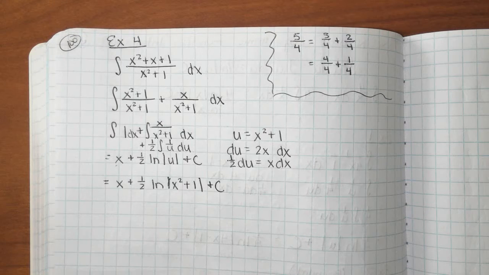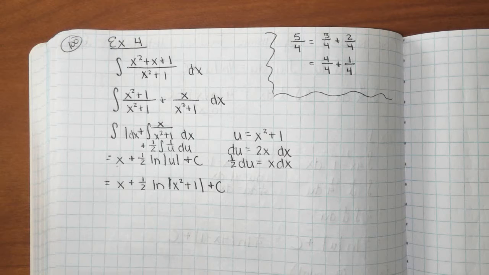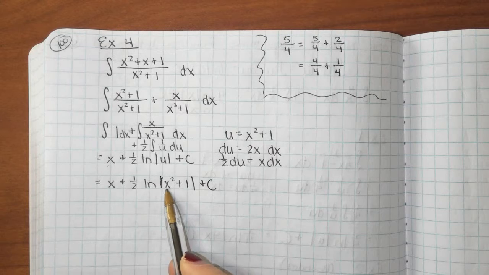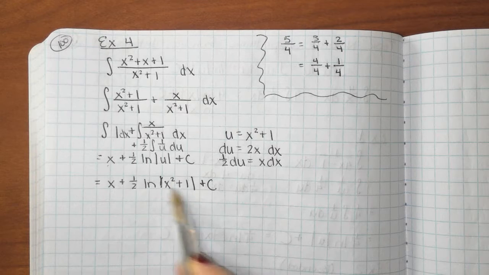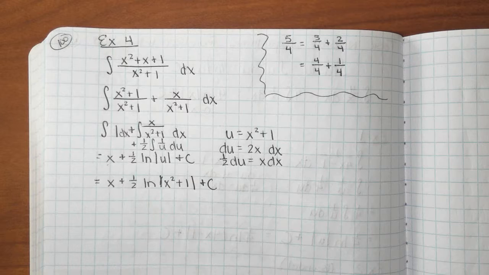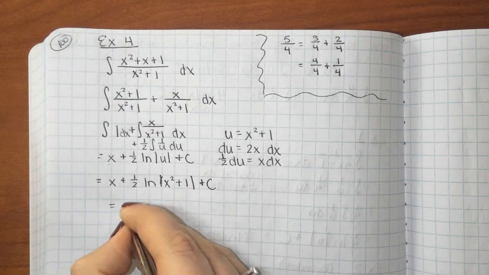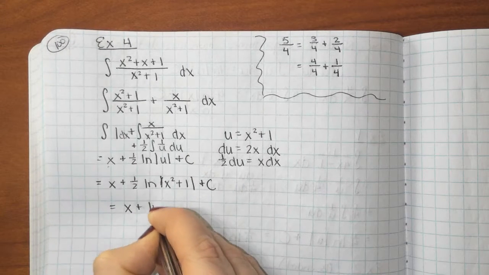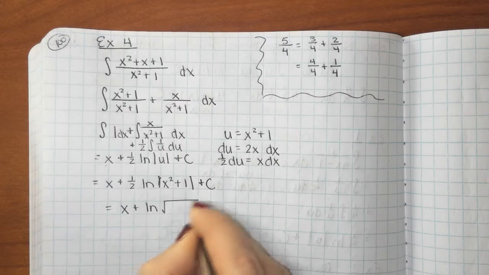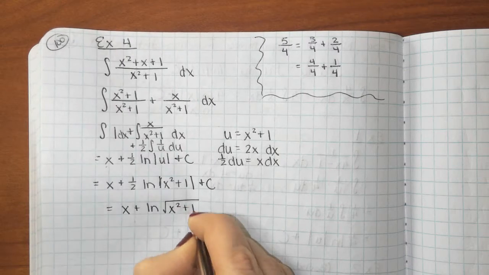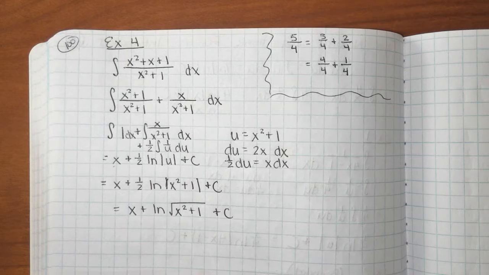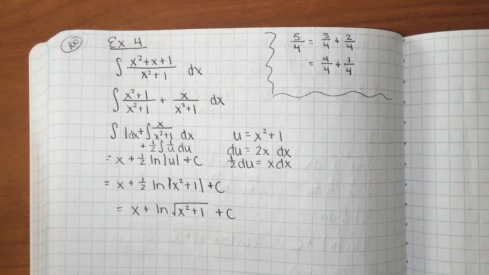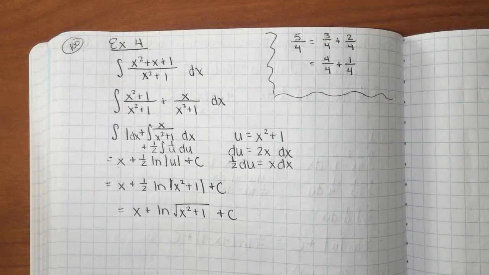Oh, no, because it's squared. We don't need it. Since it's a square, no matter what value you put in here, that outcome will always be positive. So, this is how it would look: x plus natural log square root x squared plus 1 plus c. That's probably how you would see it. Okay?